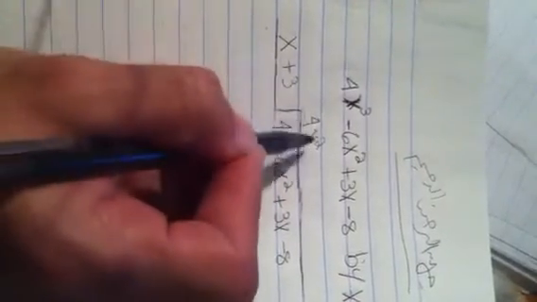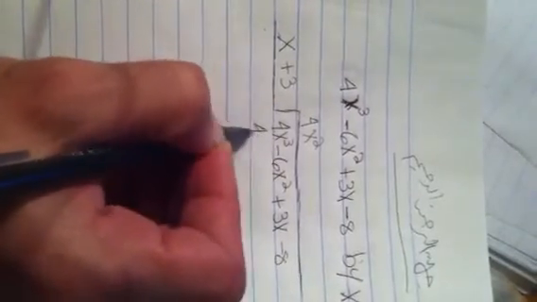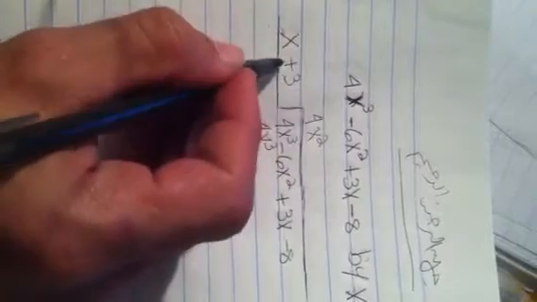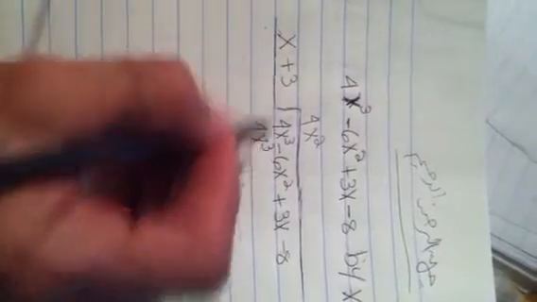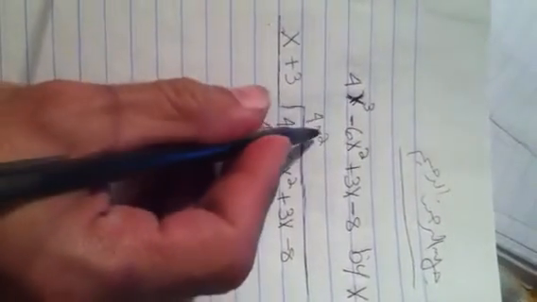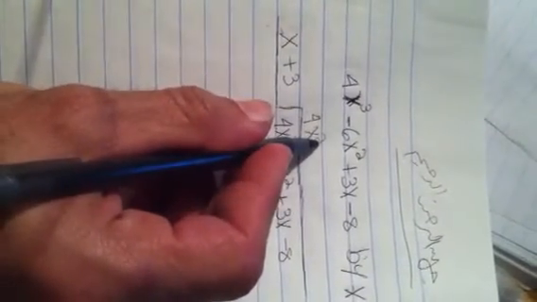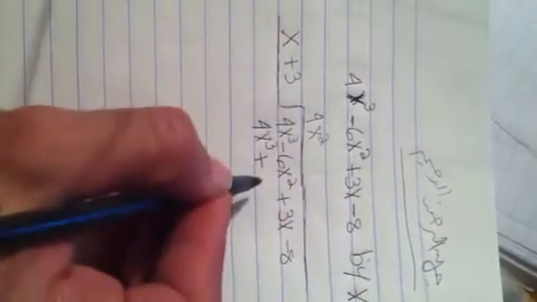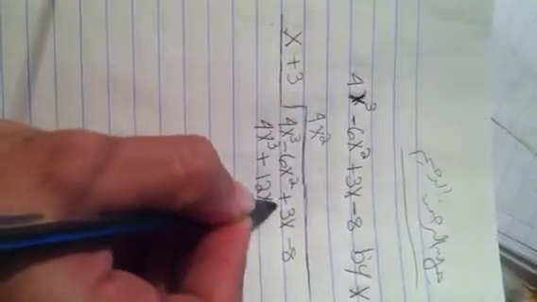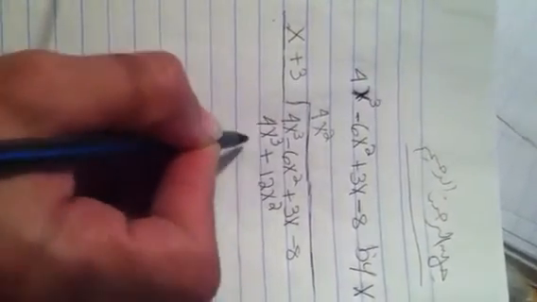So 4x squared times x, we get 4x cubed. We have a positive sign right here. We put the positive sign, and then 4x squared times 3 is 12x squared.